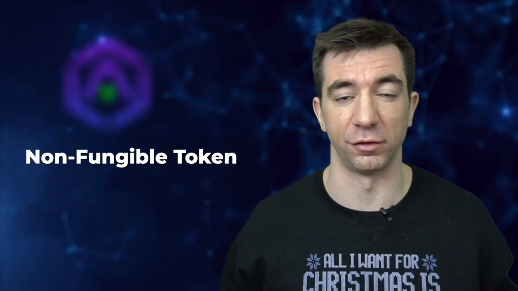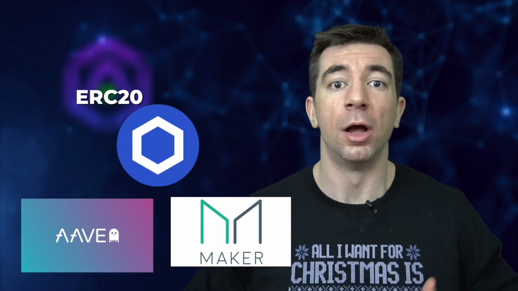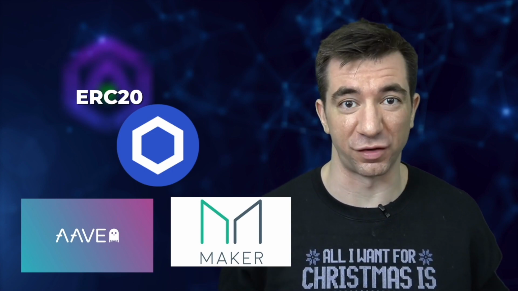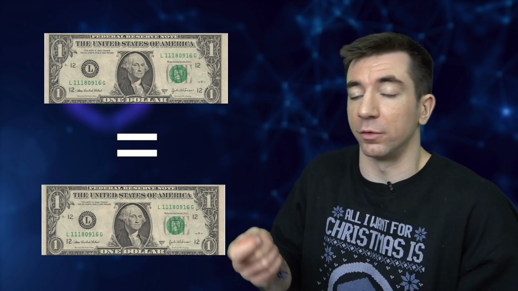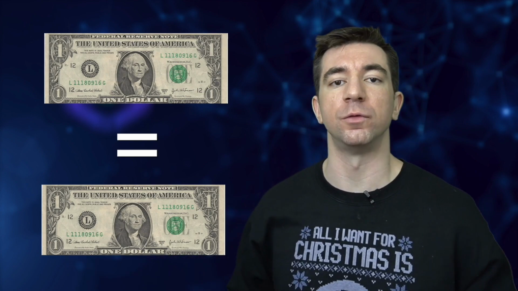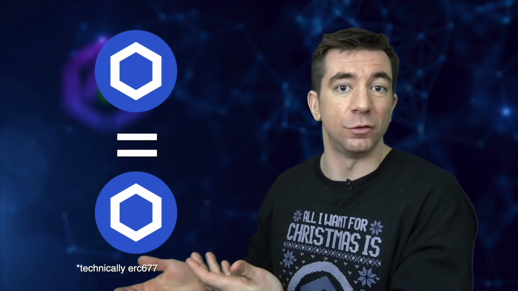NFT stands for non-fungible token and is a token standard similar to the ERC20. Again, ERC20 is like Link, Aave, Maker, all those goodies that are found on the Ethereum chain. An NFT, or a non-fungible token, is a token that is non-fungible. This means that they are starkly unique from each other, and one token isn't interchangeable with any other token of its class. A good way to think about it is $1 is interchangeable with any other dollar. $1 is going to have the same value as another dollar. Those are fungible tokens. That's like ERC20s. One link is always going to be equivalent to one other link.